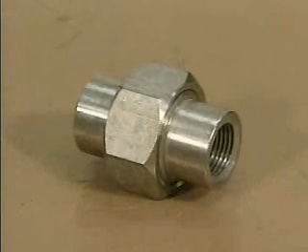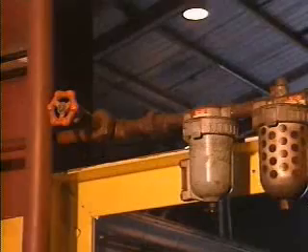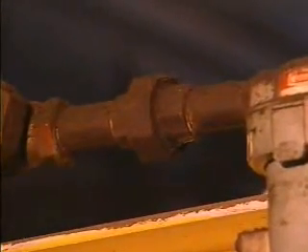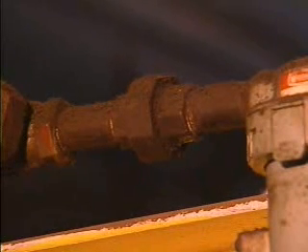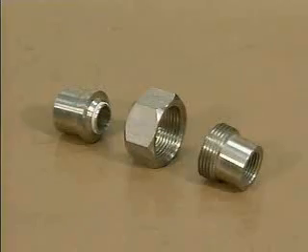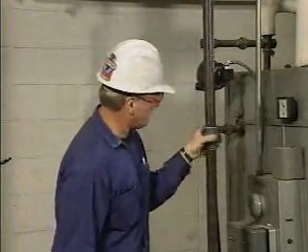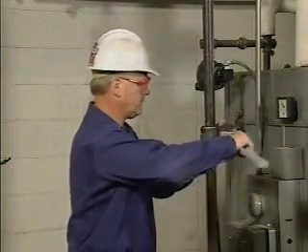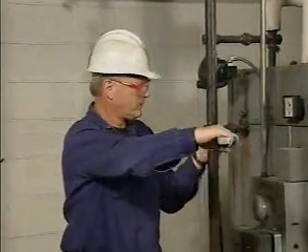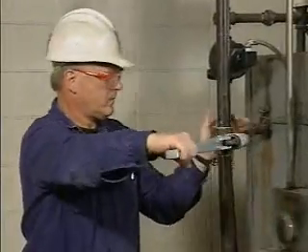A union is another threaded or welded connection for components in a piping system. Unions are often used to connect components that can't be turned and screwed together, such as 2 pieces of pipe that have been bracketed to a wall. This is a threaded union. It has 3 parts, a nut and 2 end pieces with inside threads. To make a connection with a threaded union, the 2 pipes to be joined are screwed into the 2 end pieces of the union. Then the nut is tightened to draw the 2 pipes together.